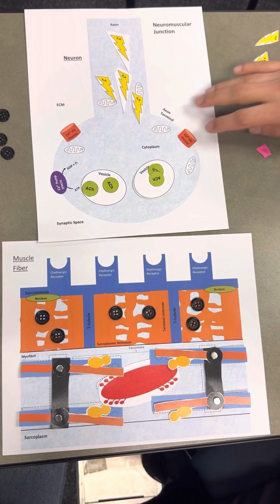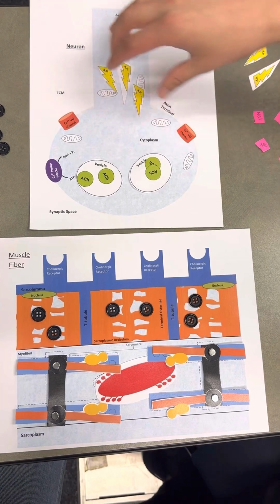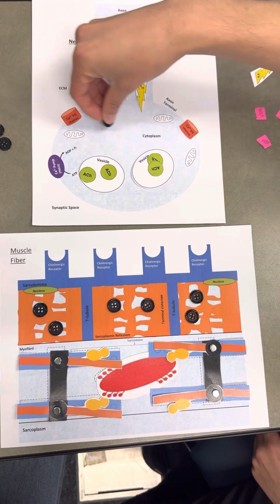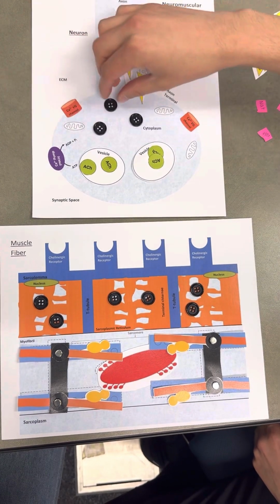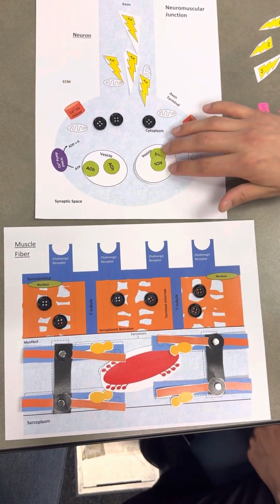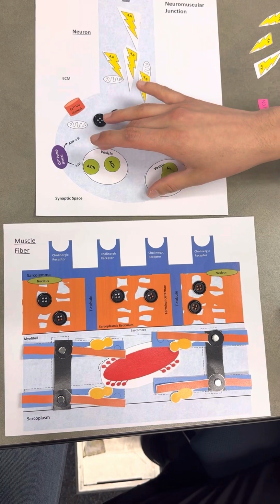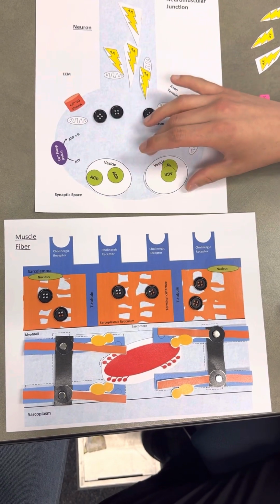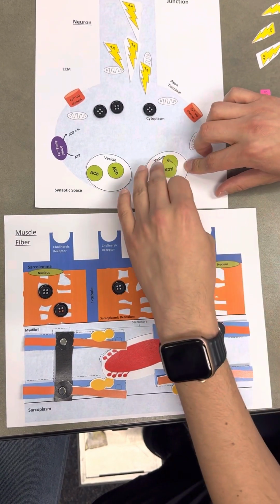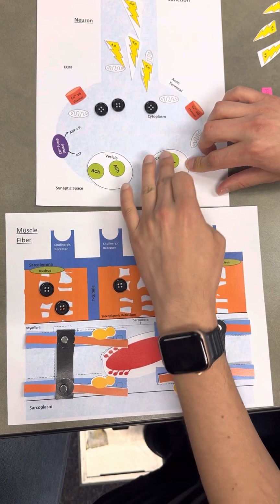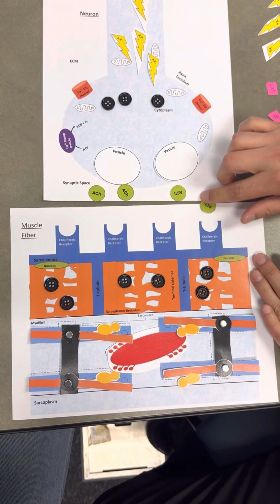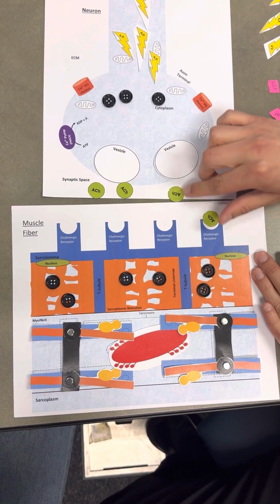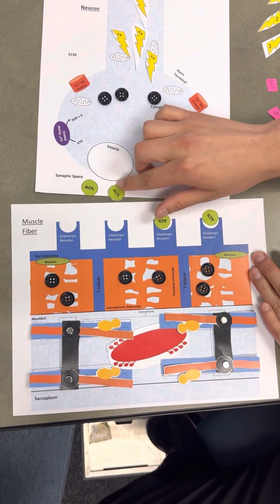This signal will then allow for the calcium gates to open, allowing calcium to flow into the axon terminal. This addition of calcium will push the vesicles out to the ends of the axon terminal, and ACh will then be released by the vesicle. The ACh will then bind with ACh receptors on the muscle fiber.